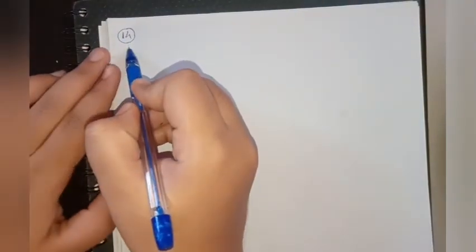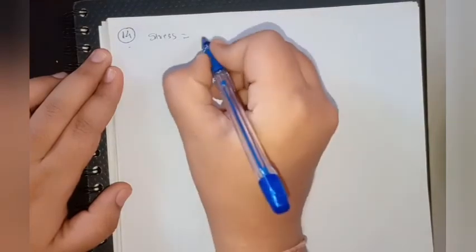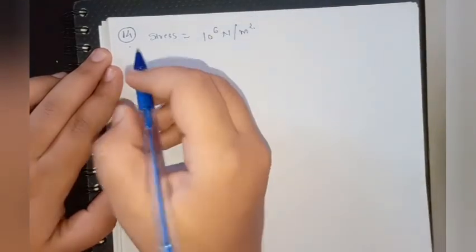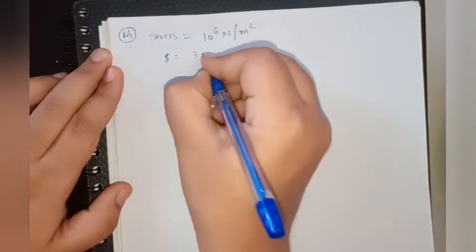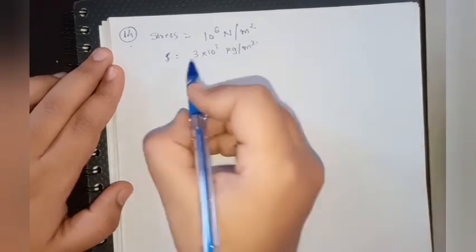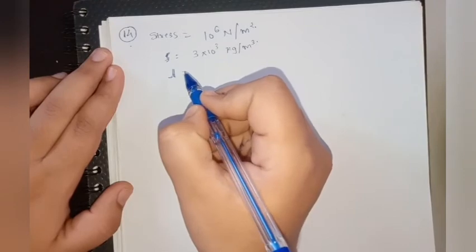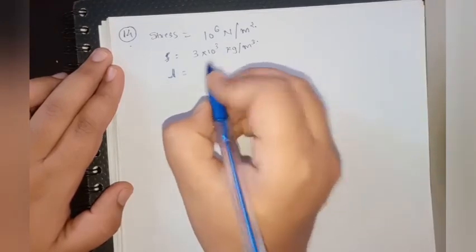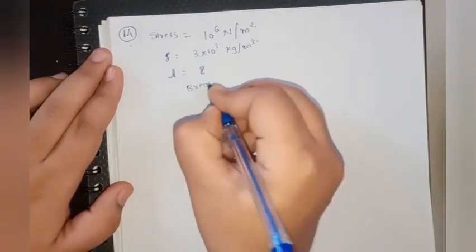In question number 14, the breaking stress for a material is given as 10 power 6 Newton per meter square. The density of the material is 3 into 10 power 3 kg per meter cube. We want to find the minimum length of the wire made of the same material so that it breaks by its own weight.